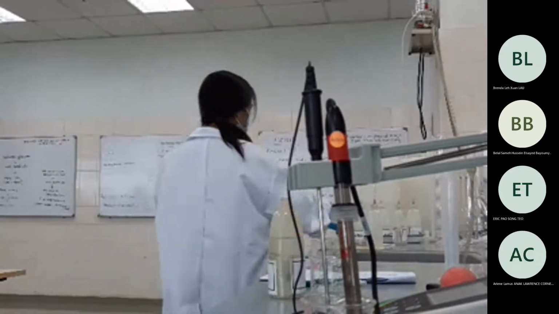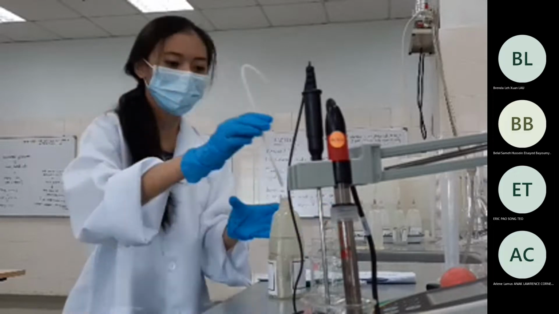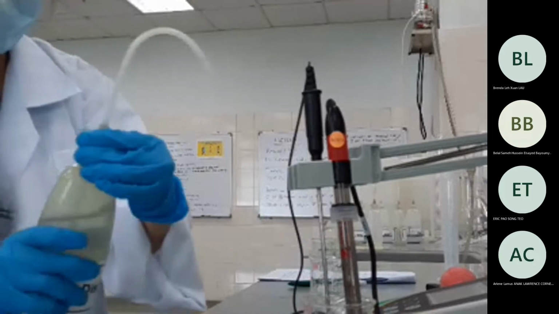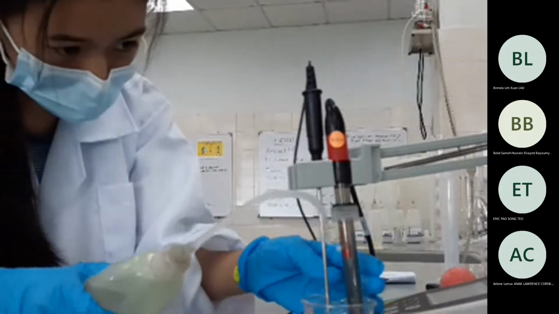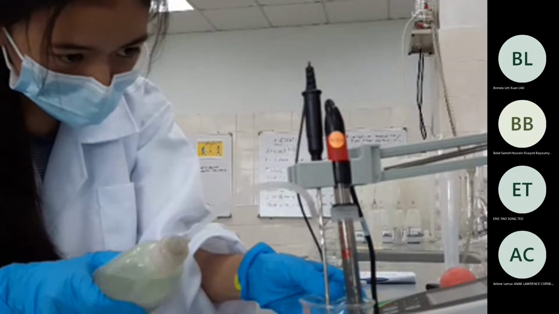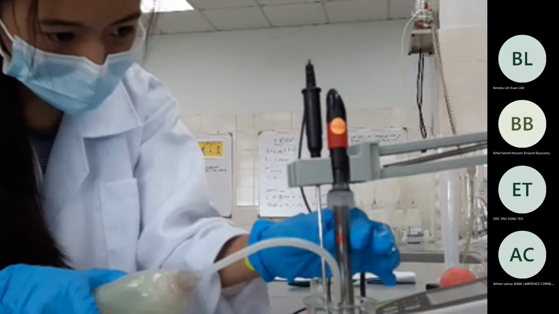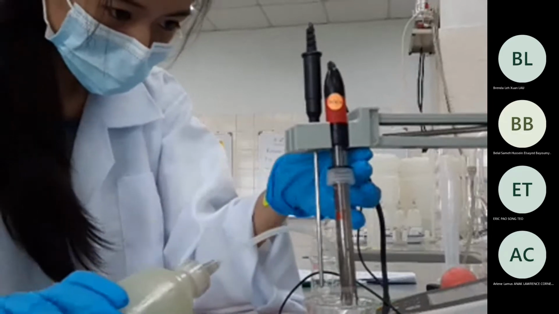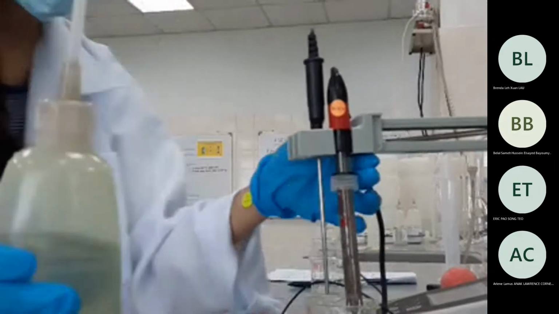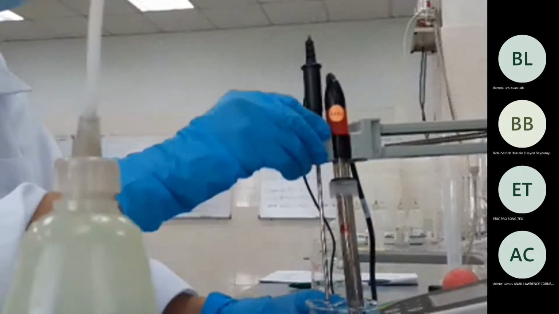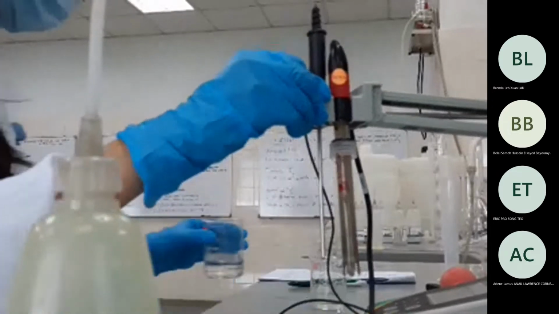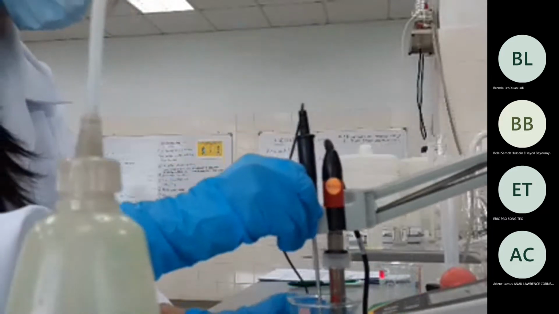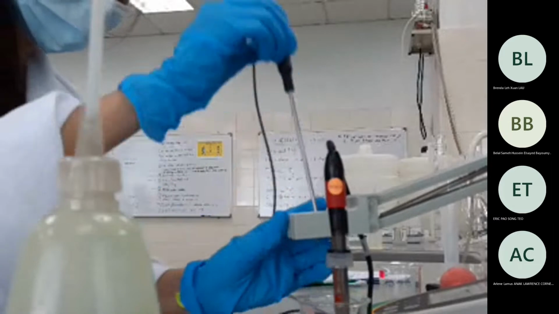Fix it, and put the probe inside there. Another 2 minutes for us to finish.